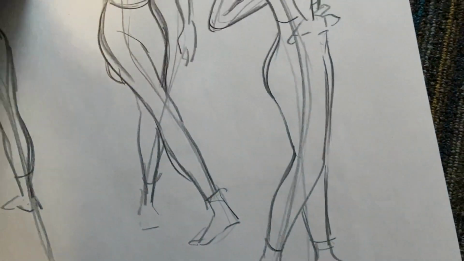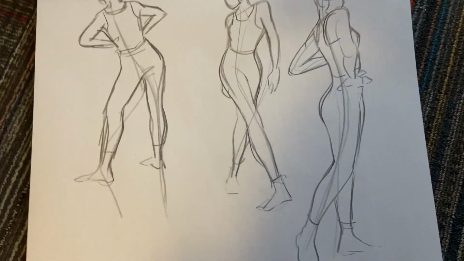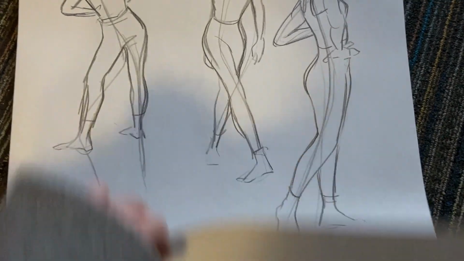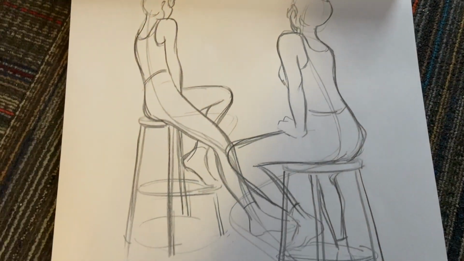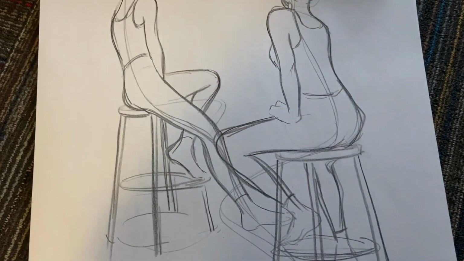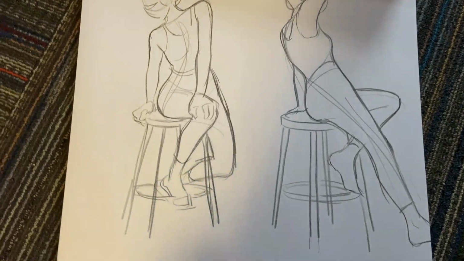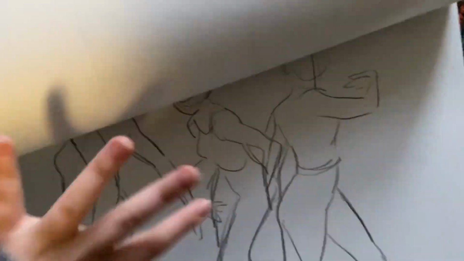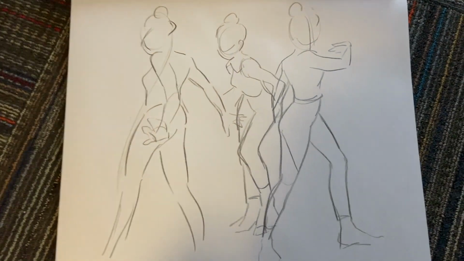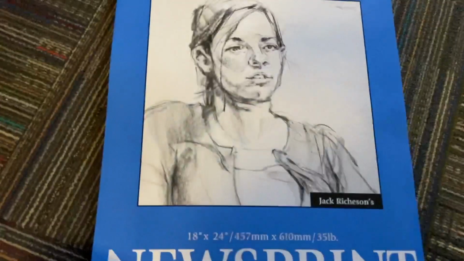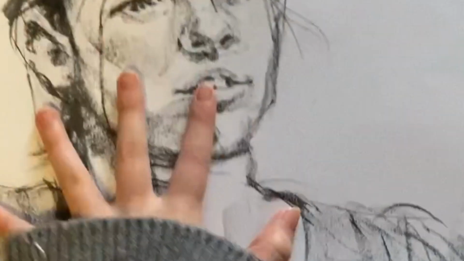Today we were just doing gesture drawings, and some of these drawings are really rough and janky. I'm so sorry about that, but I had to draw some of these figure drawings in 30 seconds or 1 minute because they want you to get the gesture, I don't know.